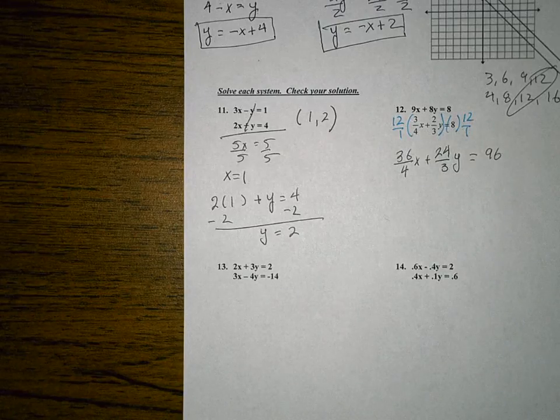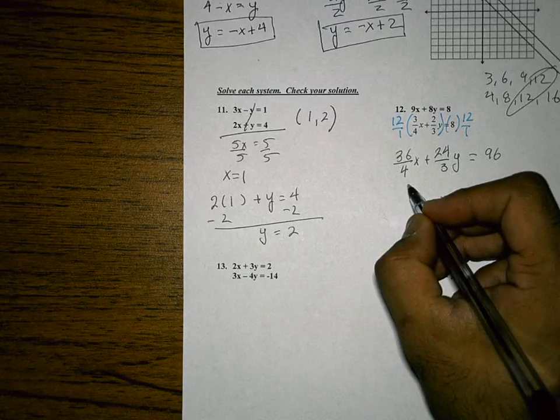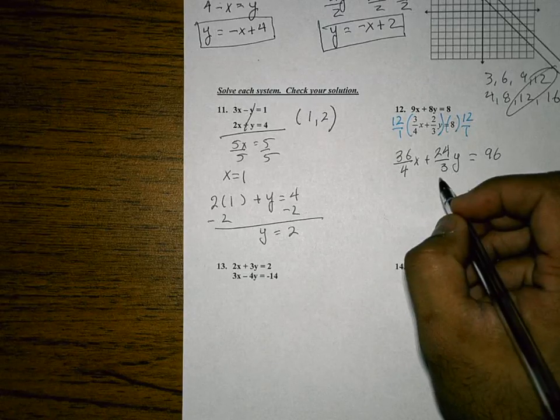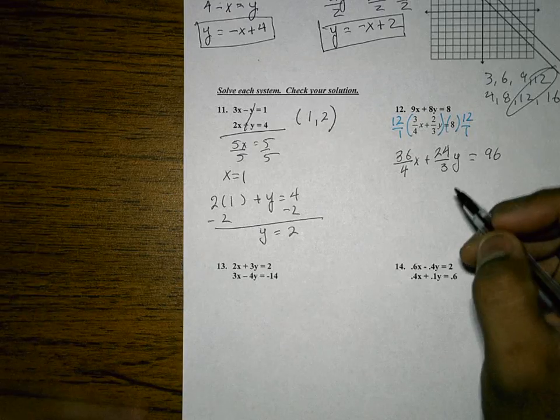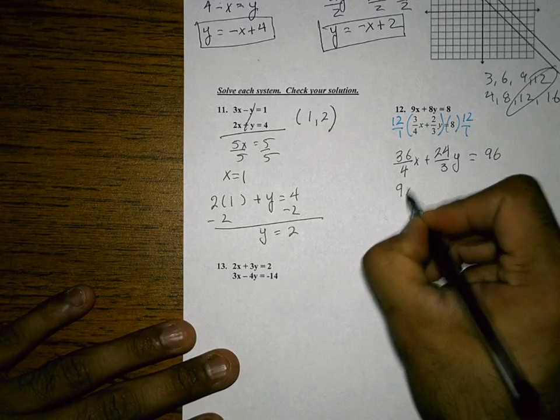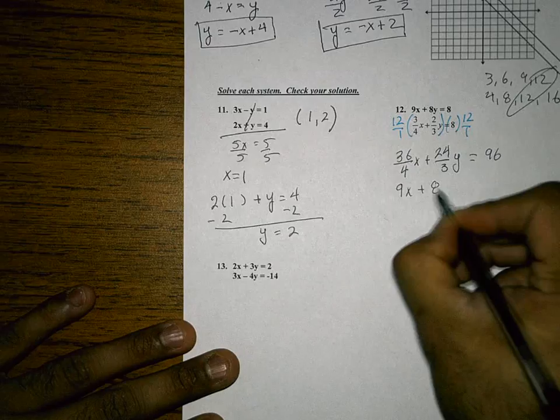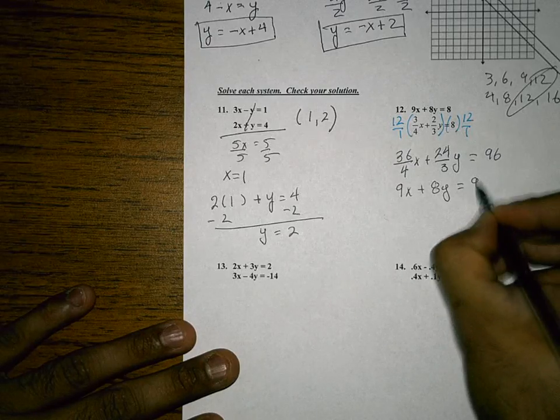Okay. And then I reduce these fractions. Now if I multiply it by an LCD, common denominator, they should reduce out. So 9x plus 8y equals 96.